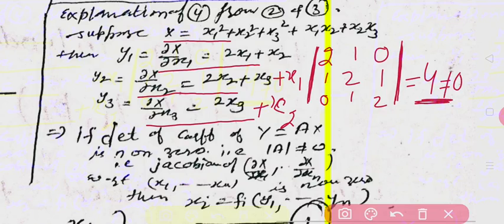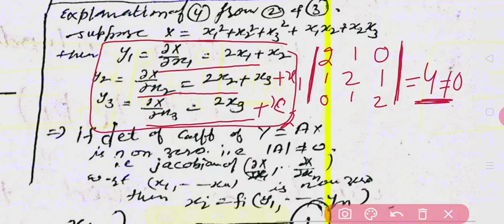Okay, what does it mean? If you write down, this system can be written as y is equal to Ax, right, where the left-hand side y1, y2, y3 is denoted by this matrix y, the coefficients will be denoted by capital A, and the remaining x1, x2, x3 will be denoted by capital X, right.